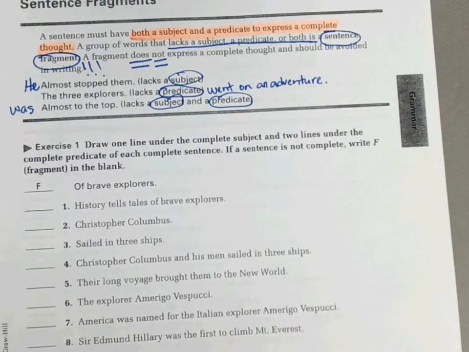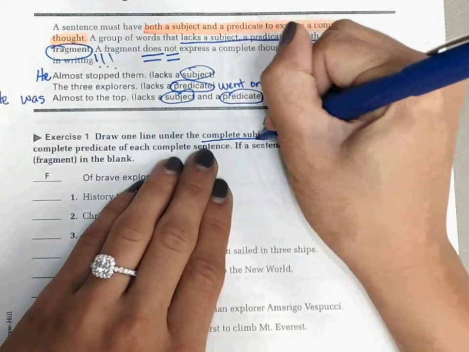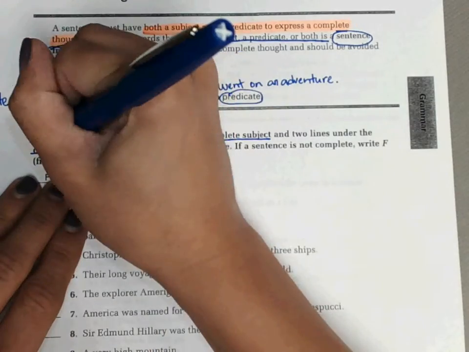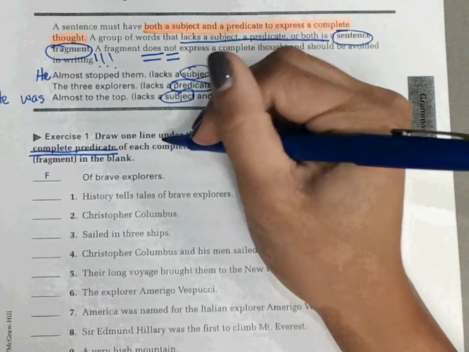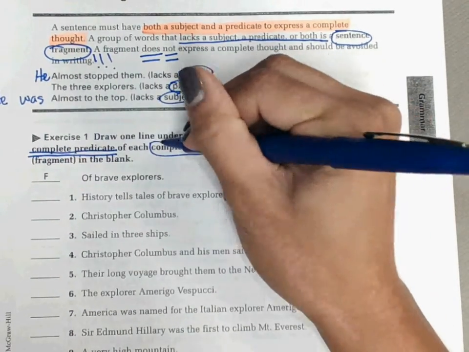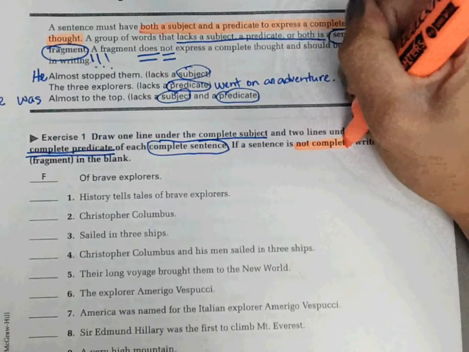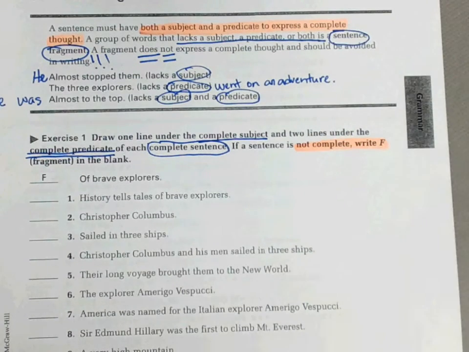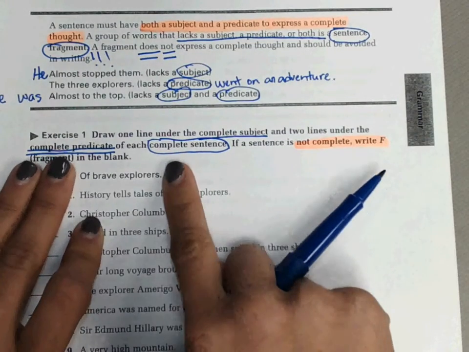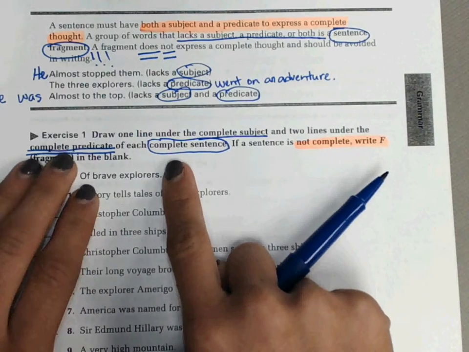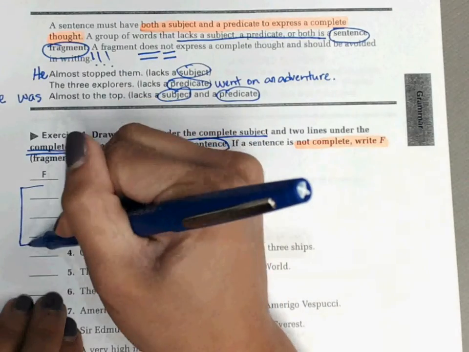Let's look at exercise 1. It says, draw one line under the complete subject and 2 lines under the complete predicate of each complete sentence. If a sentence is not complete, write F for fragment in the blank. Our example says, of brave explorers. This is not a complete thought, so it's a fragment. Let's do 1 through 3 together.